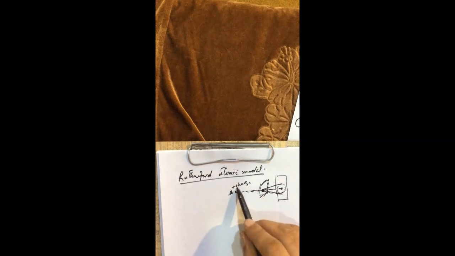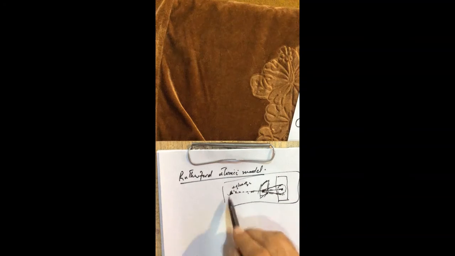That positive charge repels the alpha particle, so that's why they deflect from their original position. So this was the main experimental setup. I am not going into the detail of this Rutherford experiment, but this is the concept.